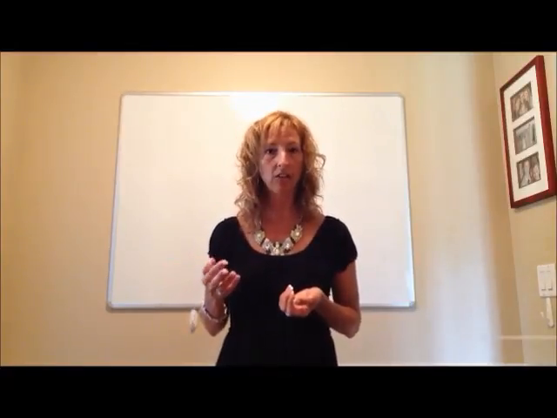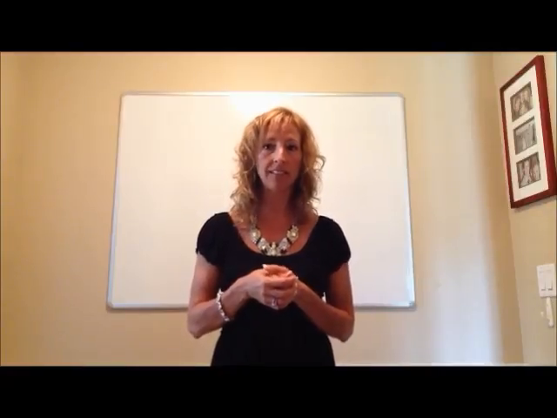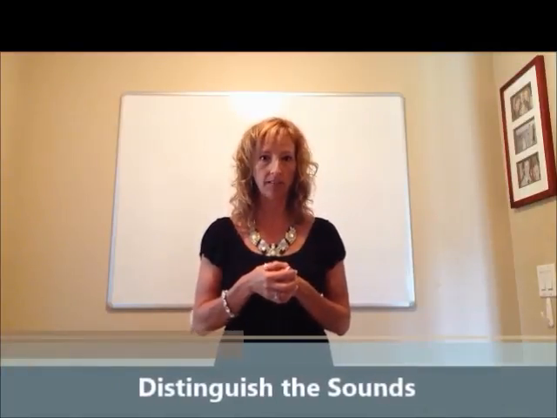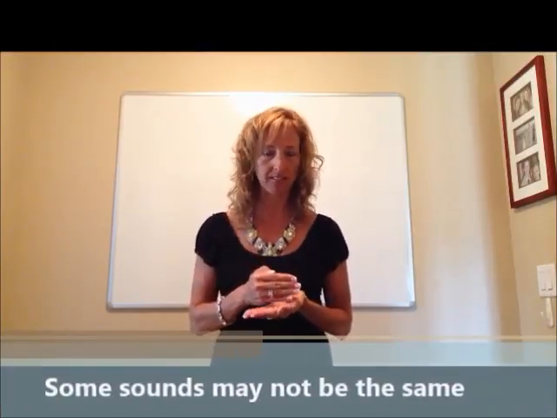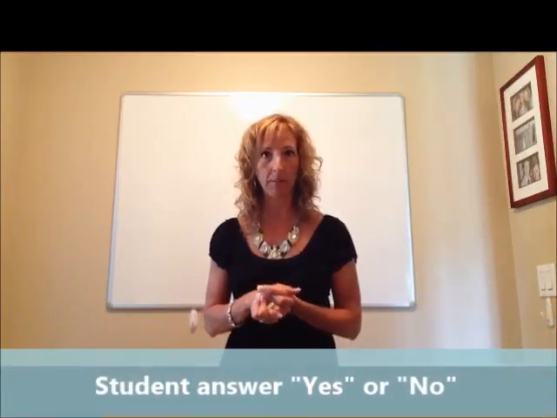And in the words pin and tan, ask students to listen to those words and tell you whether the ending sounds are the same in pin and tan, and they will be able to identify that those ending sounds are the same. The next part of this routine is to have students distinguish sounds in words, and in these pairs of words, some of the sounds are not going to be the same. So students are going to say yes or no. So let's look at some of those examples.